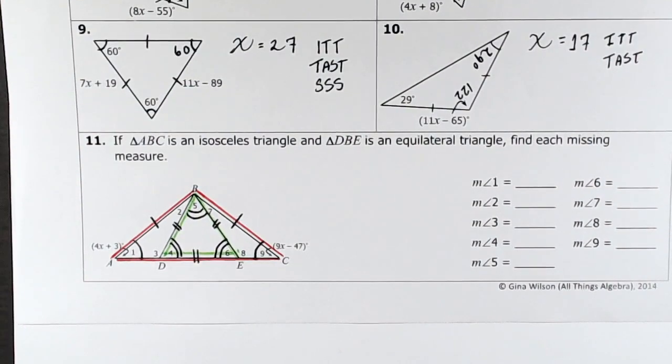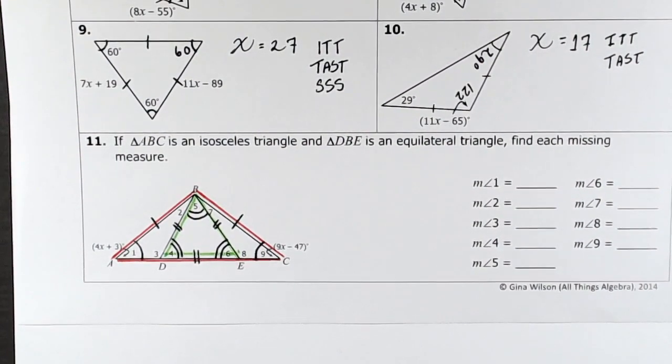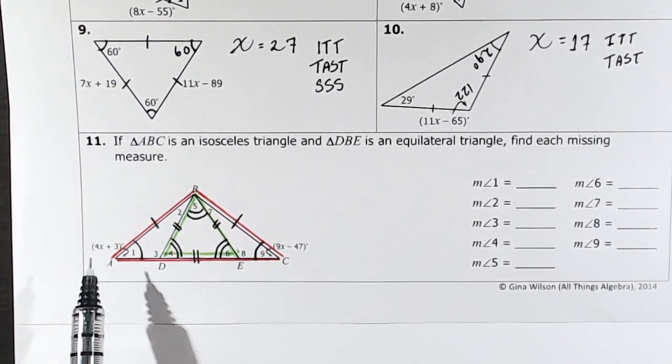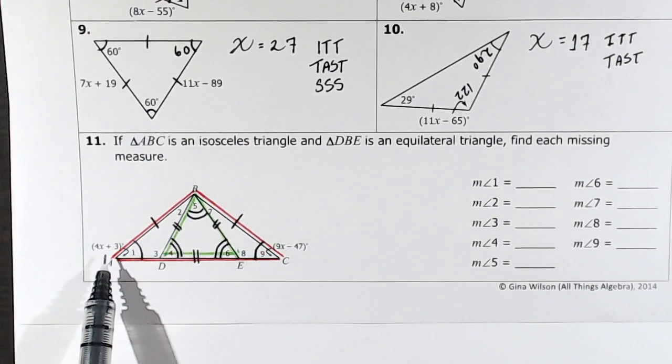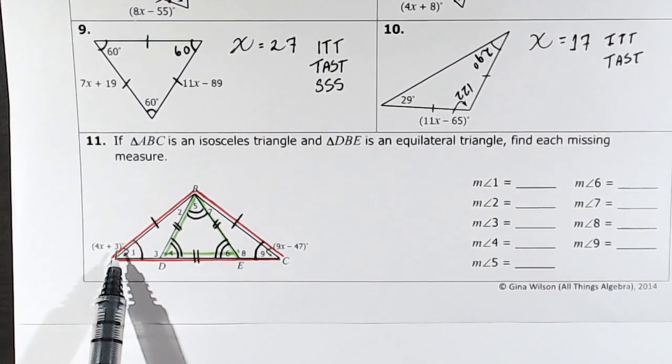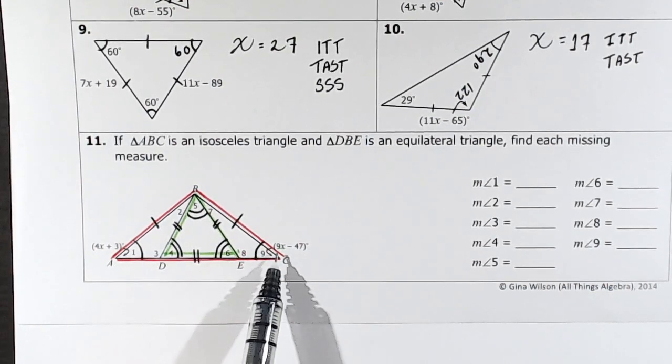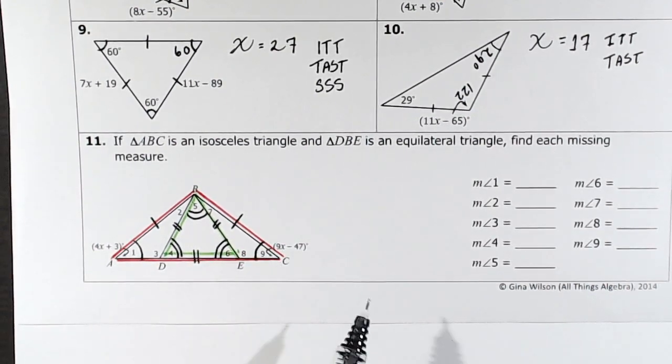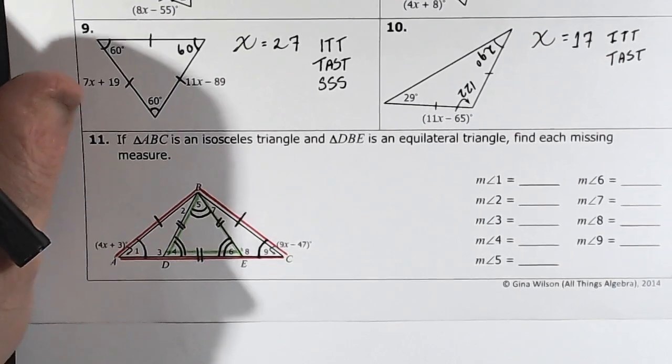So we should be able to solve the triangle from here. The first thing I want to get out of the way is to solve for x. So I know that by the isosceles triangle theorem, 4x plus 3 has to be equal to 9x minus 47. So let's go ahead and get those angles.